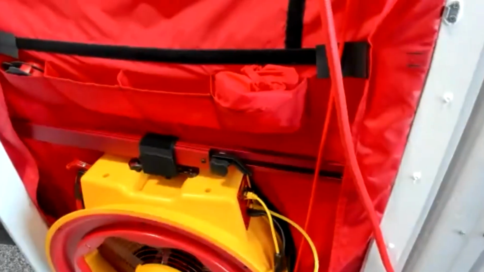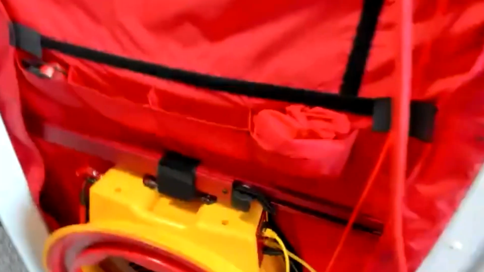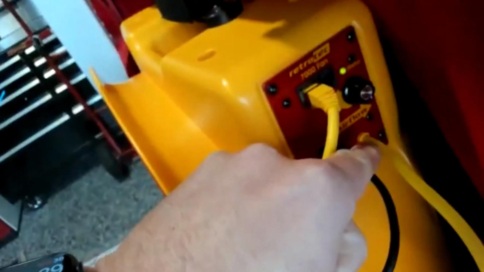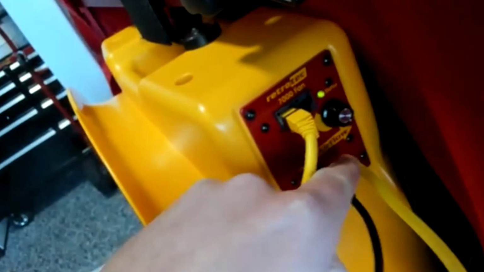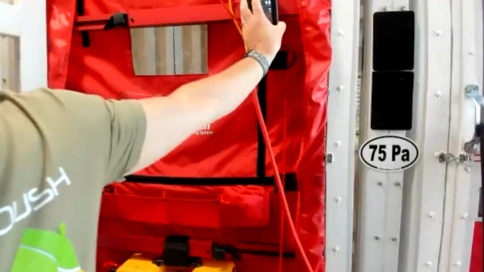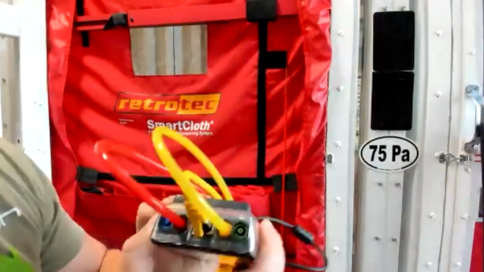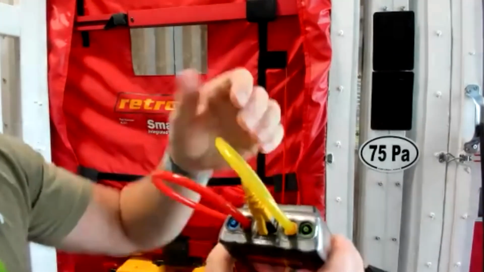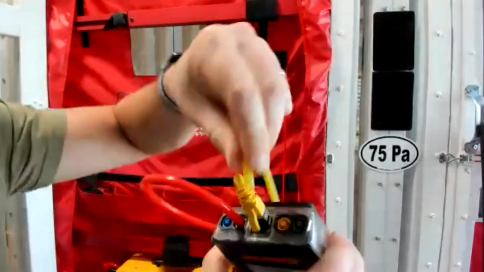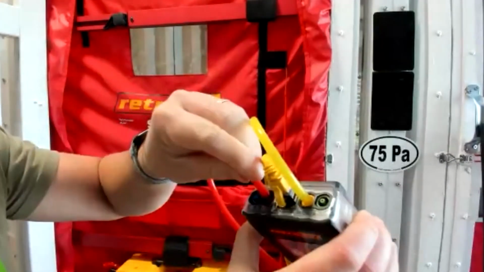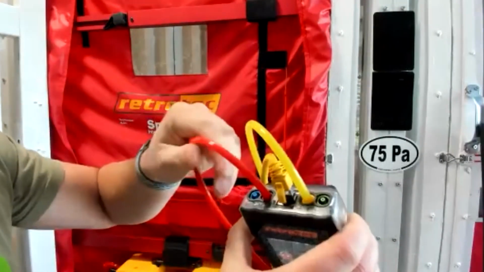On the fan, you can really get a look here. You can see that yellow port where that yellow tube plugs in. That exact same port is on the gauge itself. So if I take this down, you can see that the ports are color coded. This is about as easy as we can make it. Yellow to yellow, red to red. And this is unique to Retrotec. No other manufacturer has their setup like this.